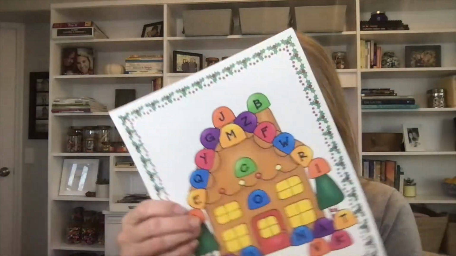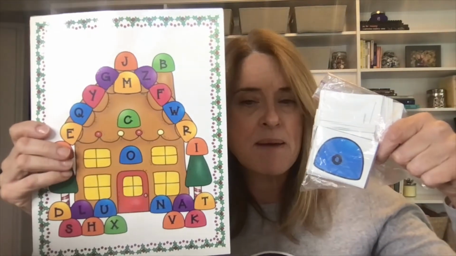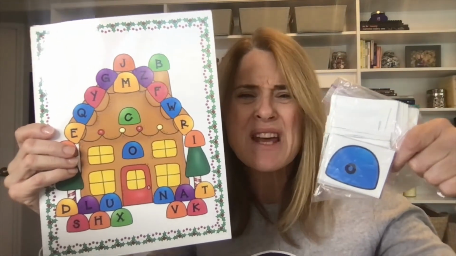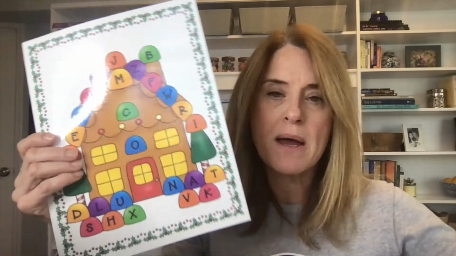Oh, with this little candy house, you can also use these little gumdrop letters. Same thing, I have them in uppercase, lowercase. They're just really small. As I've gone on in my years, I like to use the bigger things, but the little candy cards are super cute too.